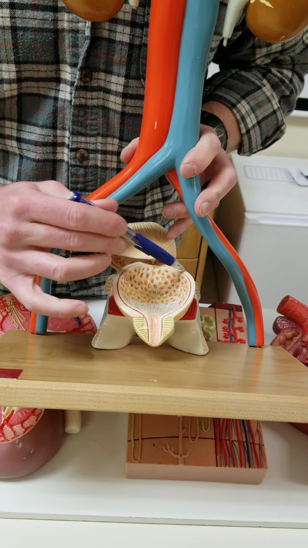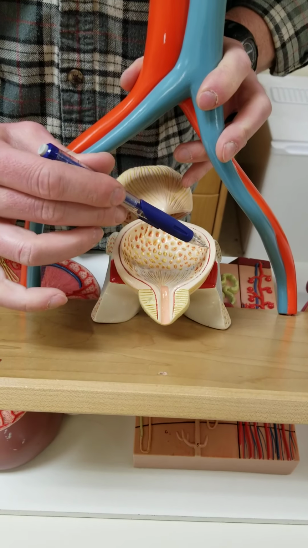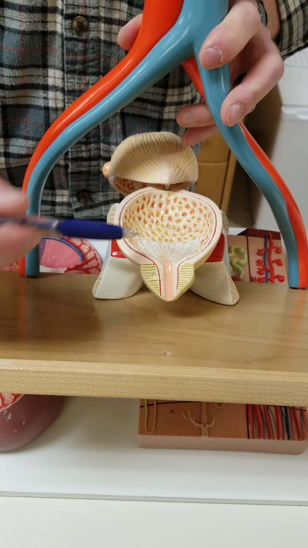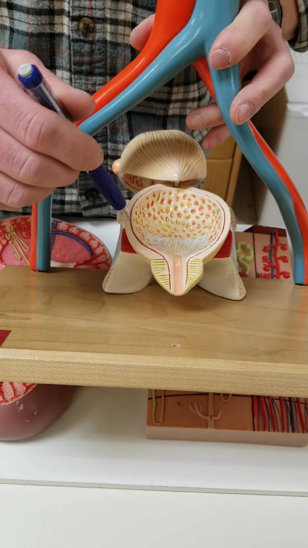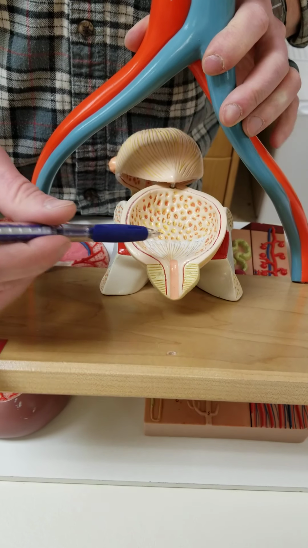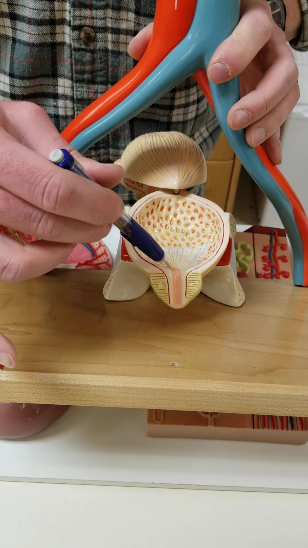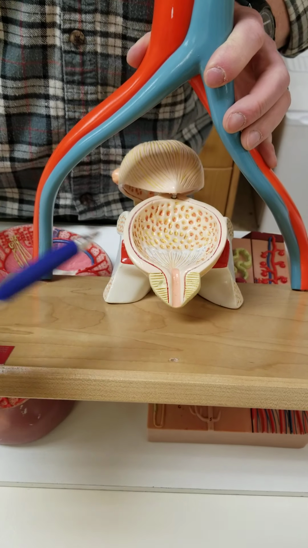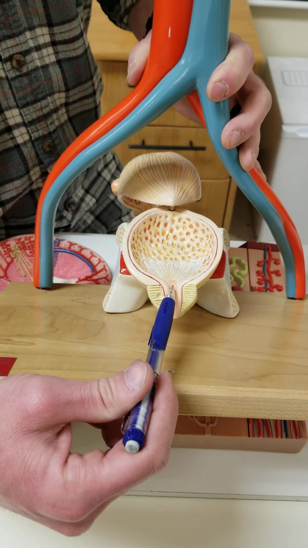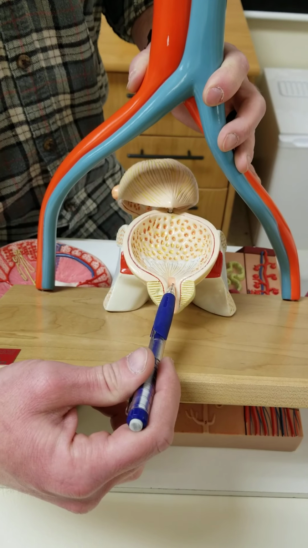This red line is supposed to indicate a thin layer of muscle that wraps the bladder. That's your detrusor muscle. And then you've got this triangle-shaped ligament, which is going to be the trigone. And then the bottom of the bladder here would be your internal urethral sphincter.